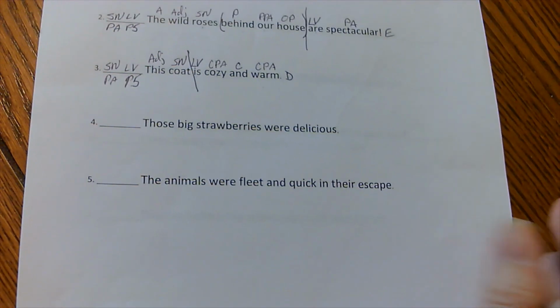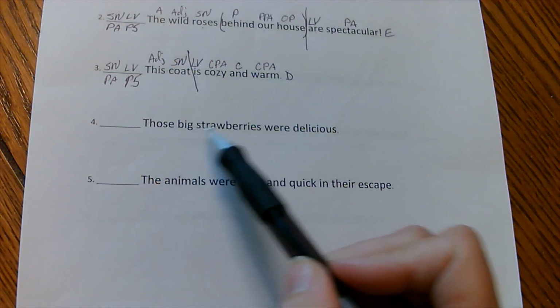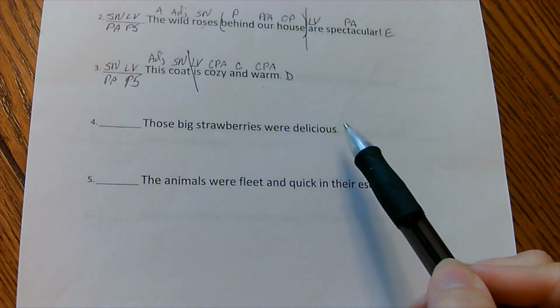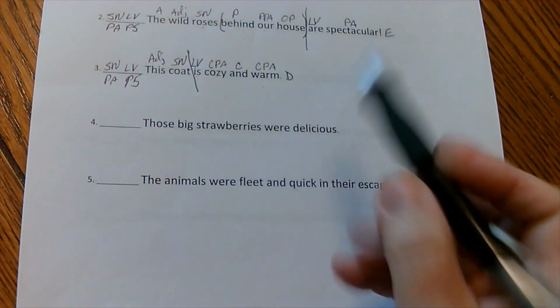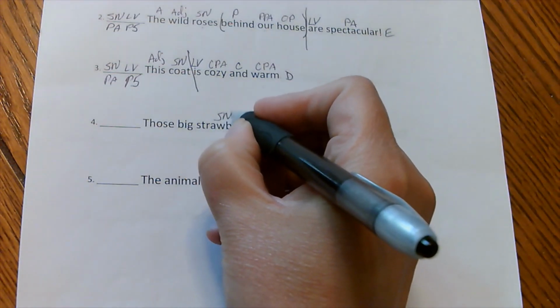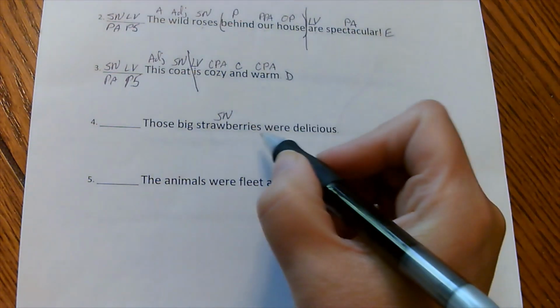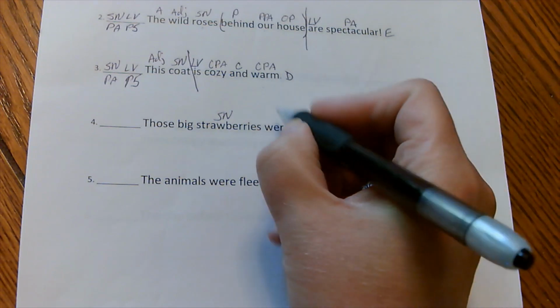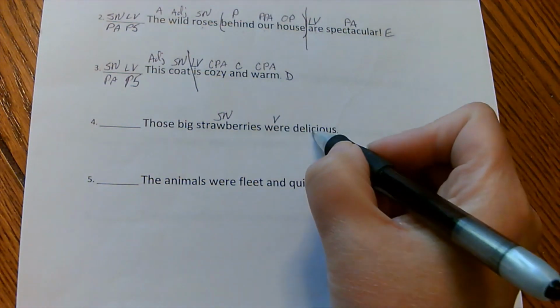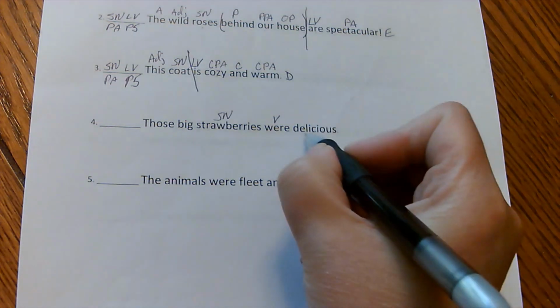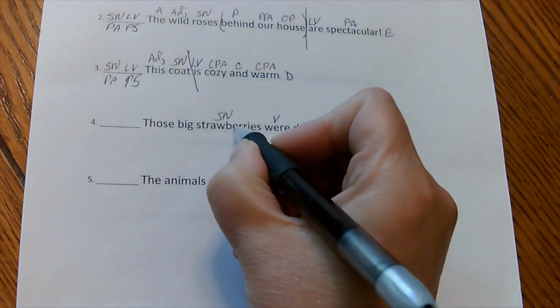Okay, and we're back. Those big strawberries were delicious. What were delicious? Strawberries. Subject, noun. What is being said about strawberries? Strawberries were. Verb. Strawberries were what? Delicious. Verify the adjective. We have delicious strawberries.